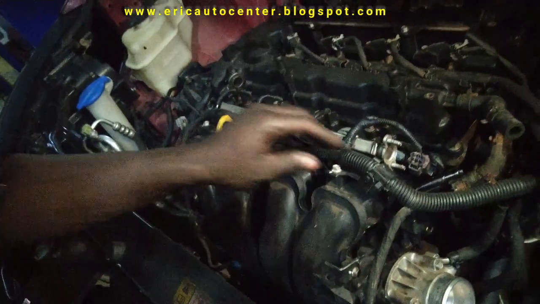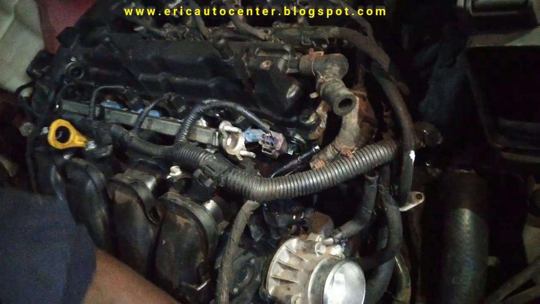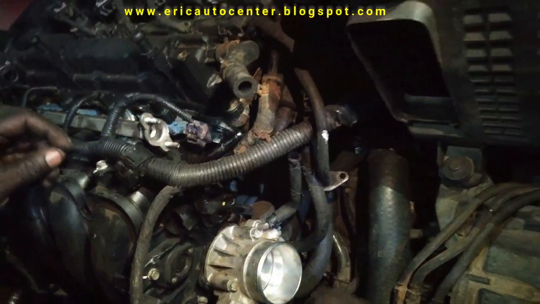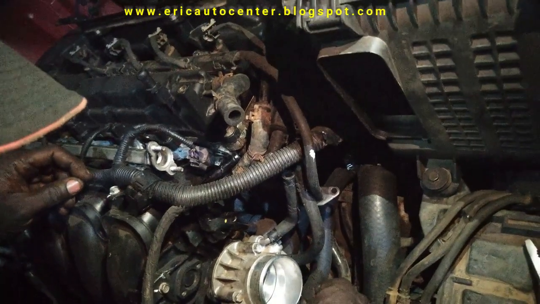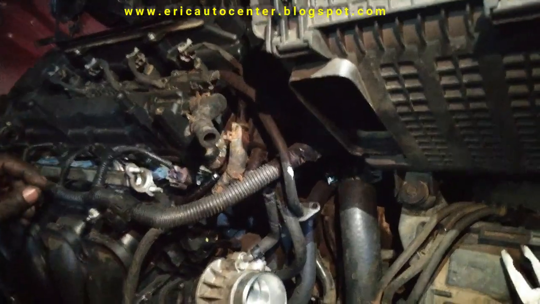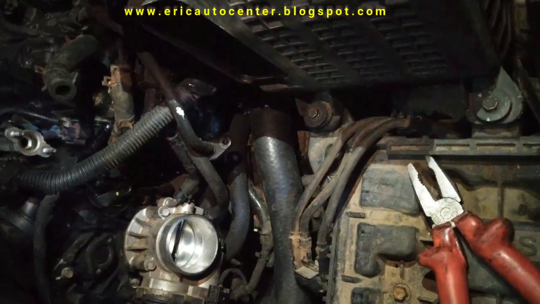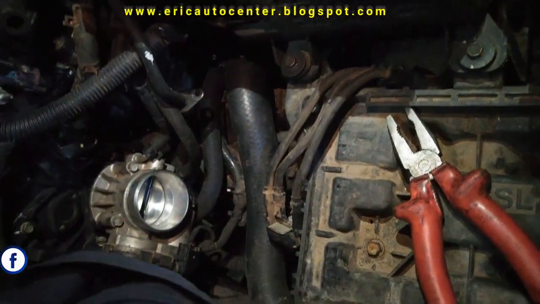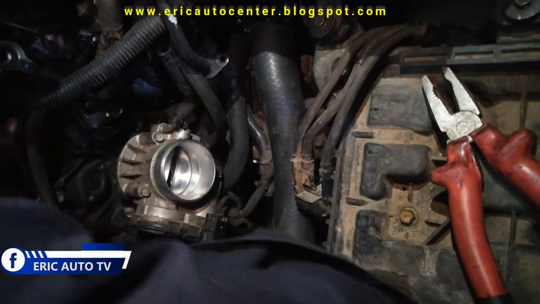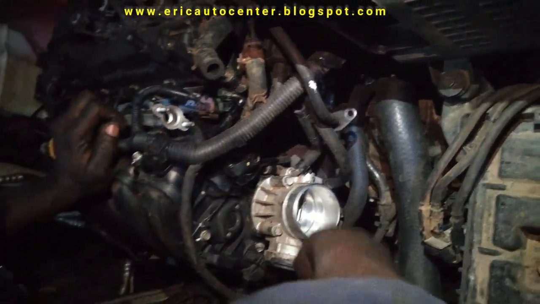Okay, I have to fix the throttle socket. Okay, and then the mouth sensor. I also have to connect the wire. Okay, make sure it has locked properly.